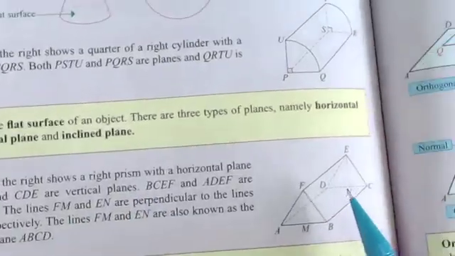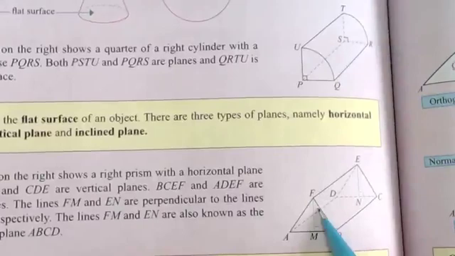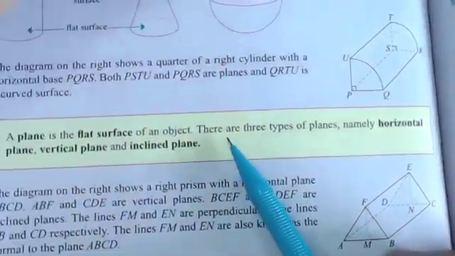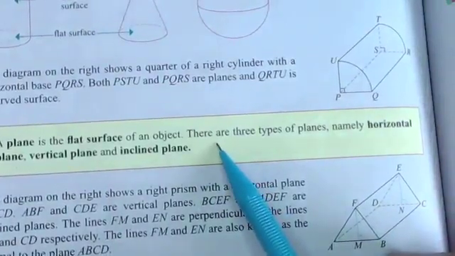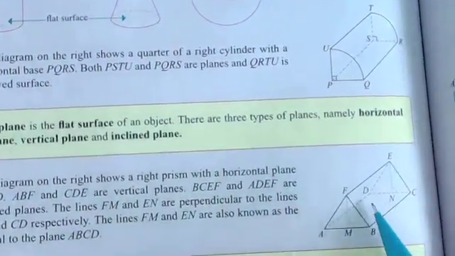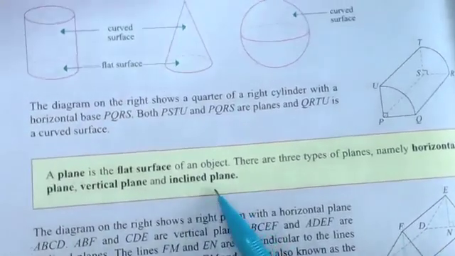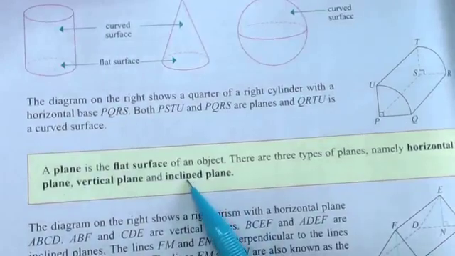We take this example to understand these three types of planes. So you see, which is the flat that is inclined?